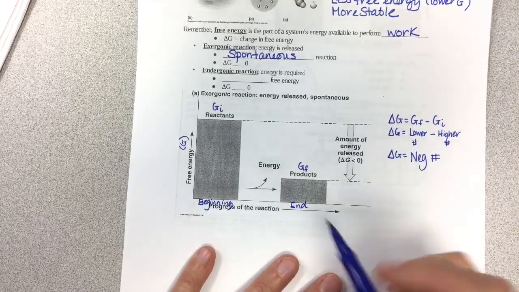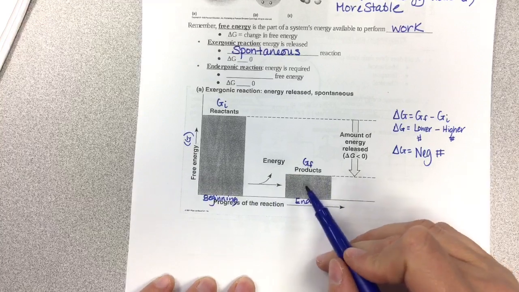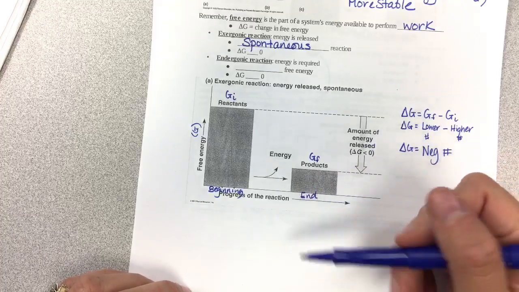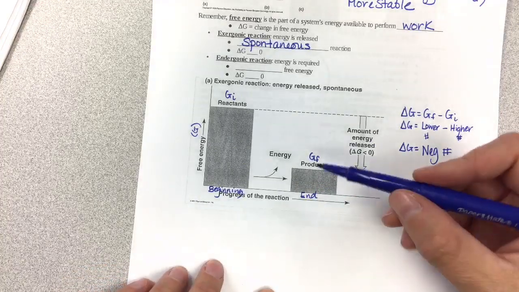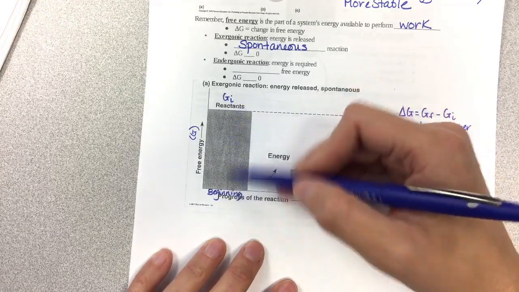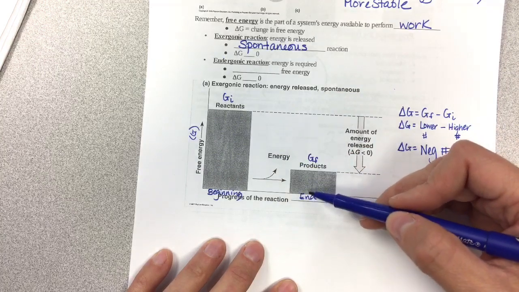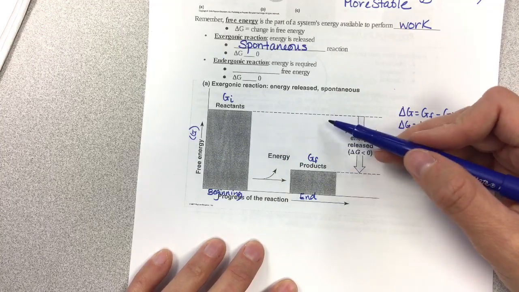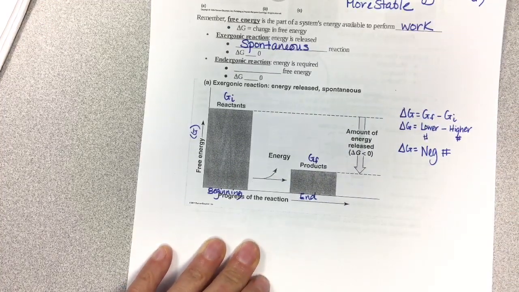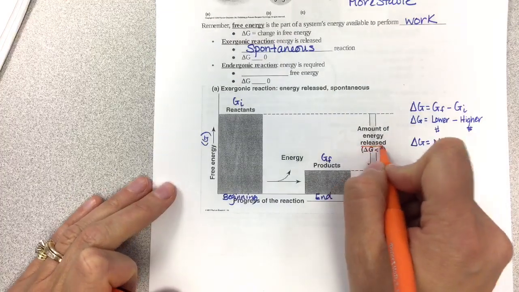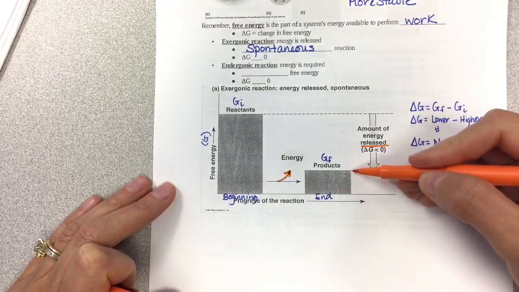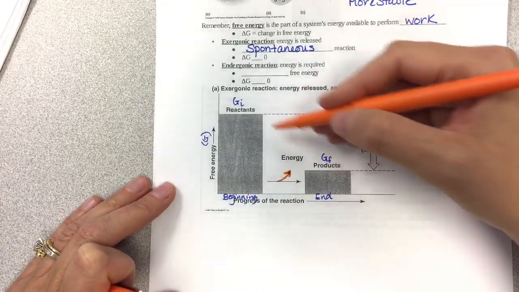And so, let's talk about why that is. Where does that energy go? Remember, we talked about the law of thermodynamics that energy can be neither created nor destroyed. So what's going on here is that energy is released. The reactants have more free energy, the products have less. That difference, where does that go? It doesn't just disappear. This is the amount of energy released. Let me get a different color here. The energy released is that energy here, and the amount is the difference between the free energy in the products and the reactants.